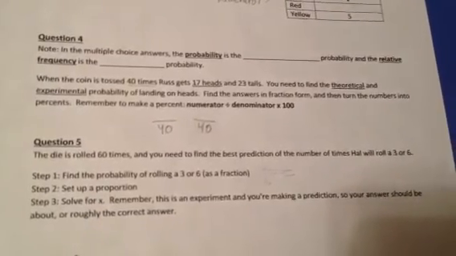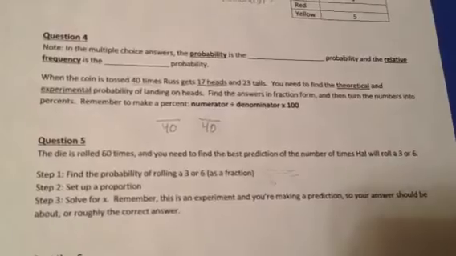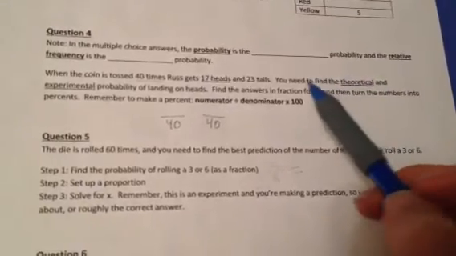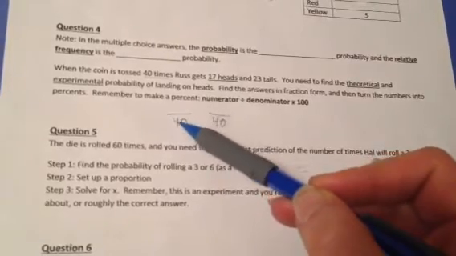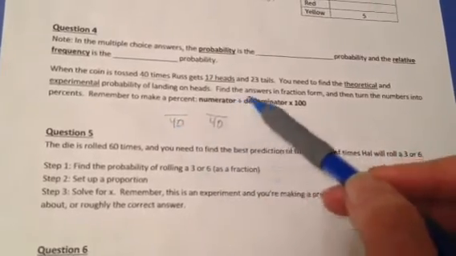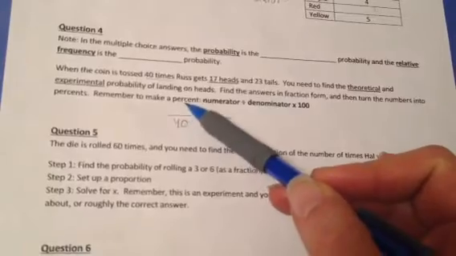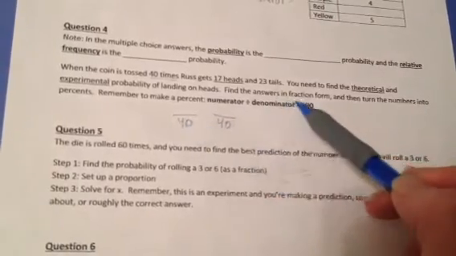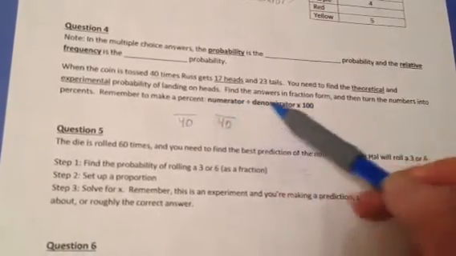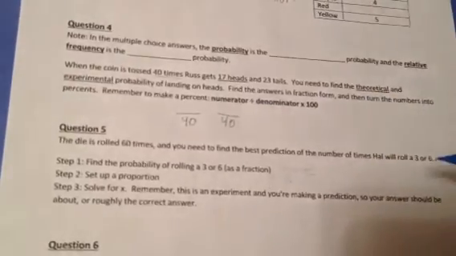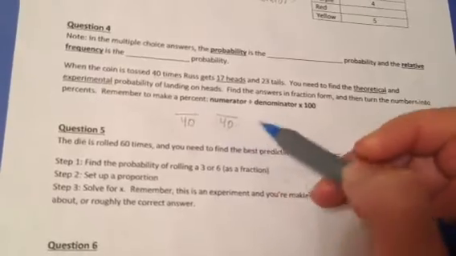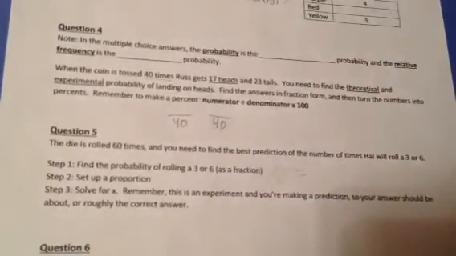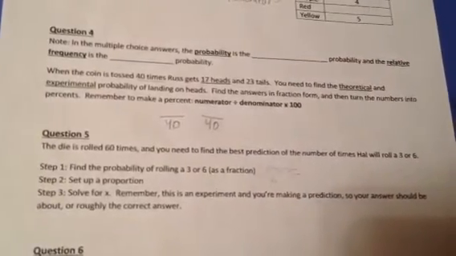Then to find the percent, because the question is answered in percent, you just need to make these fractions percents. So you do numerator divided by denominator times 100. So some number divided by 40 times 100, once you fill in those denominators. So then you'll have percents. This is the theoretical and then the experimental in that order, and you should find the one that matches in the multiple choice.